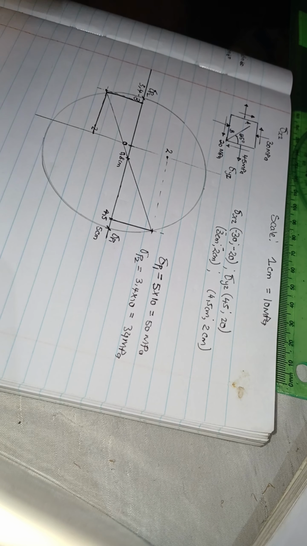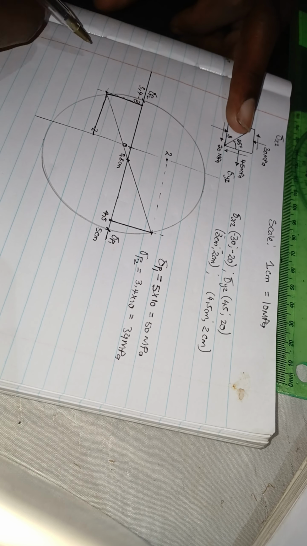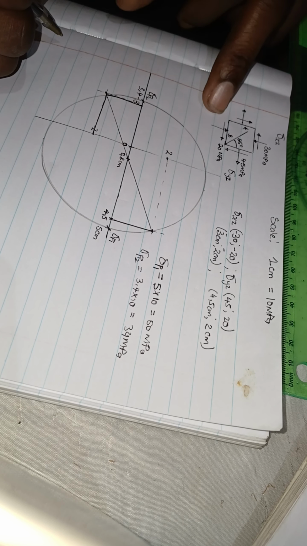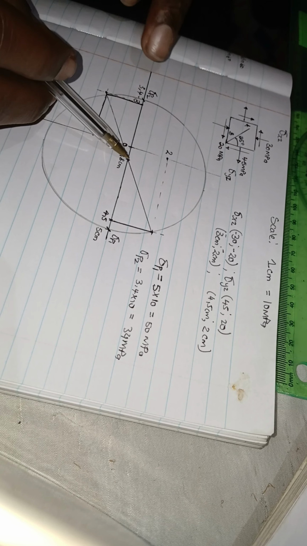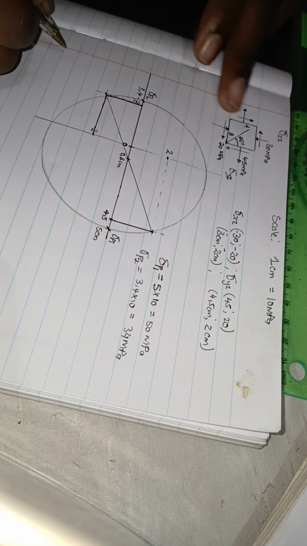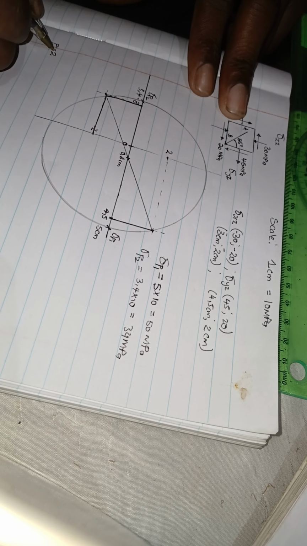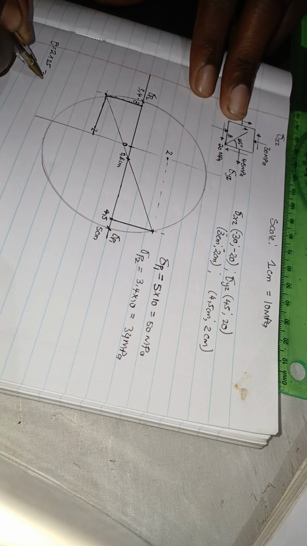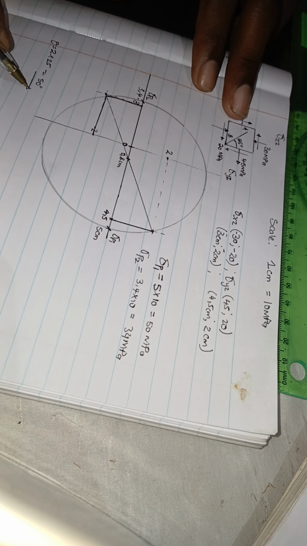So let's go ahead and look for the next values. Remember, the angle is twice now. We are moving off the principal triangle, I mean moving off this body, and coming to this one. So the angles in this are times 2. So now our theta is equal to 2 times 25, which is equal to 50 degrees. So this is our theta.